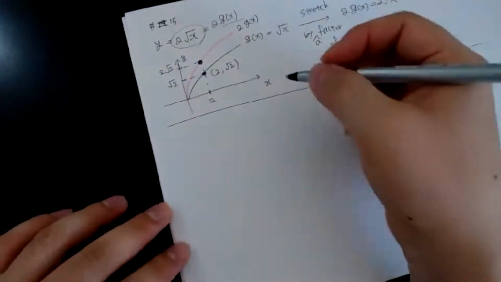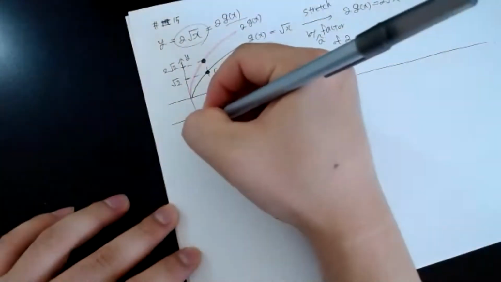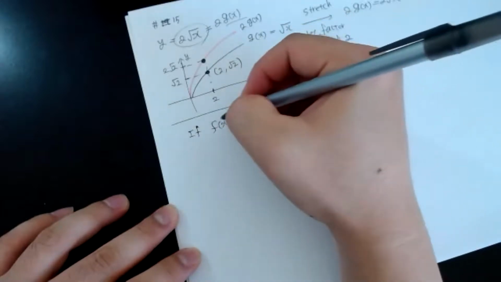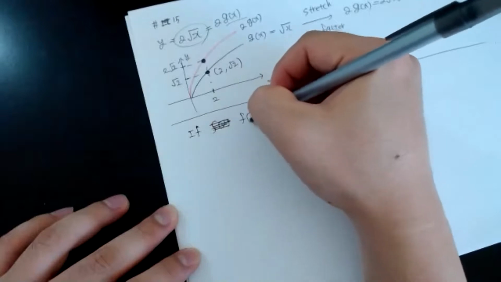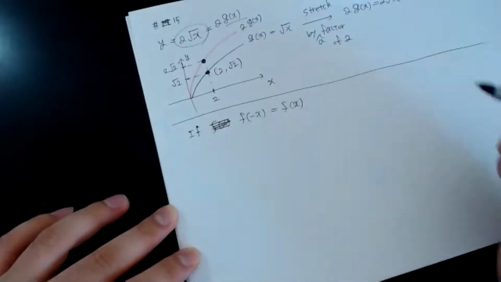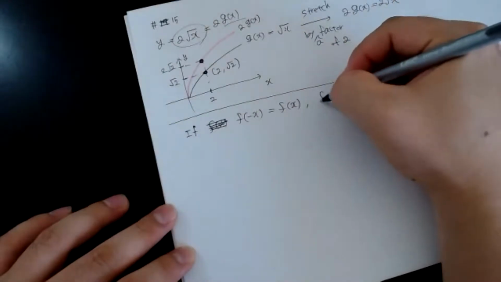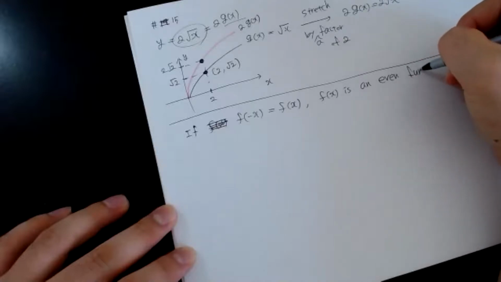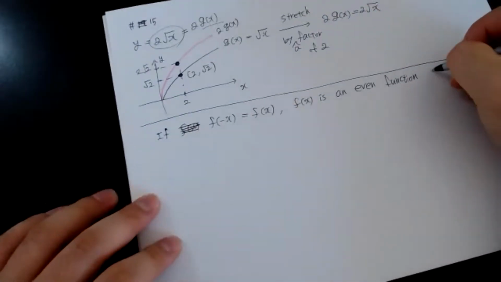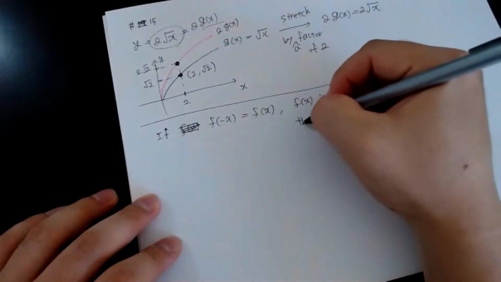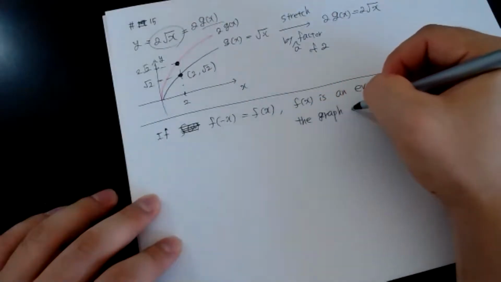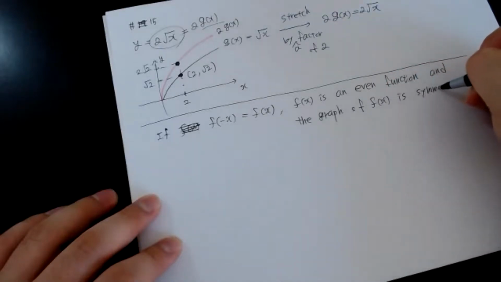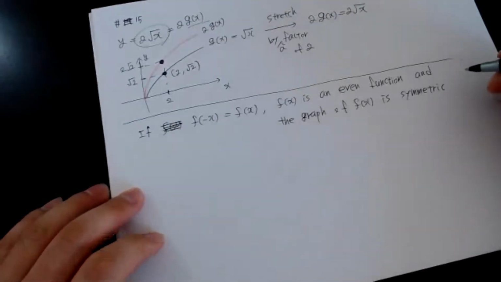Okay, so what's an even function and an odd function? If f of negative x is equal to f of x, then f of x is an even function, and the graph of f of x is symmetric about the y-axis.